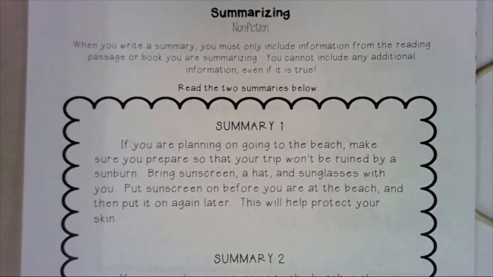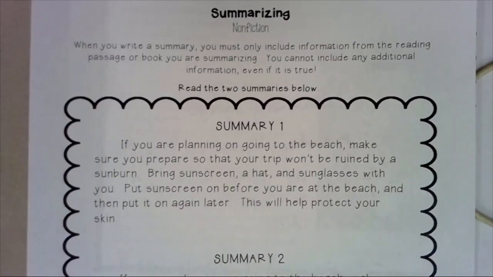A good summary for this paragraph would be, if you're planning on going to the beach, make sure you prepare so that your trip won't be ruined by a sunburn. Bring sunscreen, a hat, and sunglasses with you. Put sunscreen on before you are at the beach and then put it on again later. This will help protect your skin.